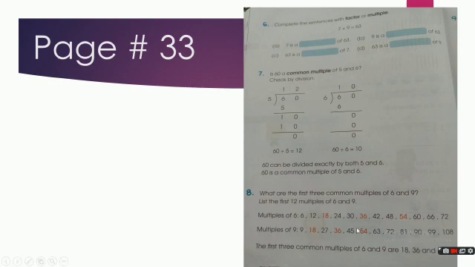If you can see over here, in both situations the remainder is 0. So 60 can be divided exactly by both 5 and 6. So 60 is a common multiple of 5 and 6.